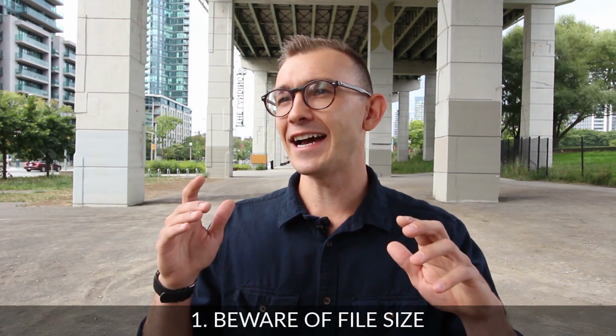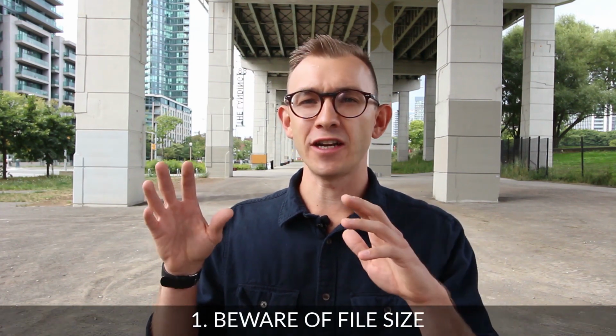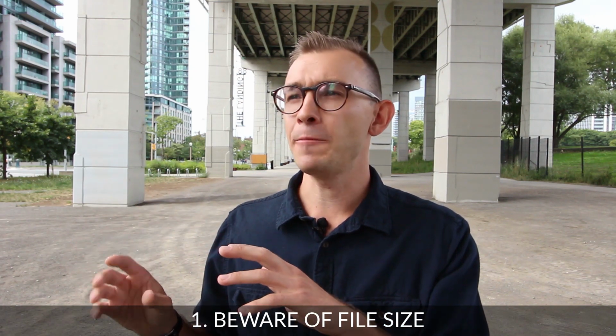with the file size of the images that we are going to be using online. So when we're creating images, creating graphics that are going to be used online, we really have to think about the file size, because as we know, larger files take a lot longer to load. And there are really 2 reasons why that can be a bad thing if we have files that are too big, too high res, taking too long to load.